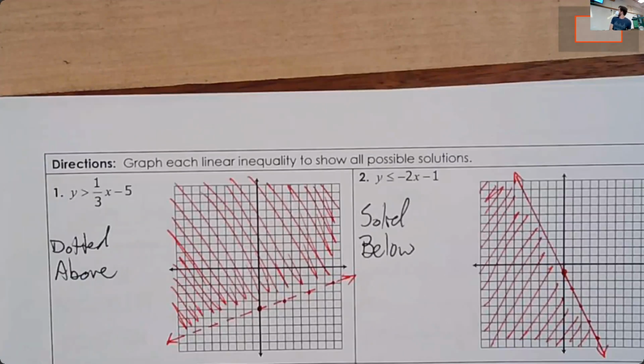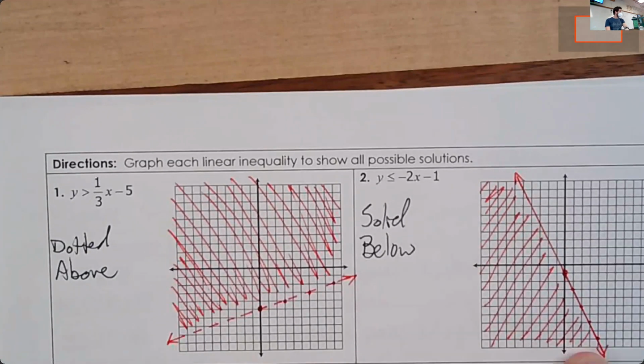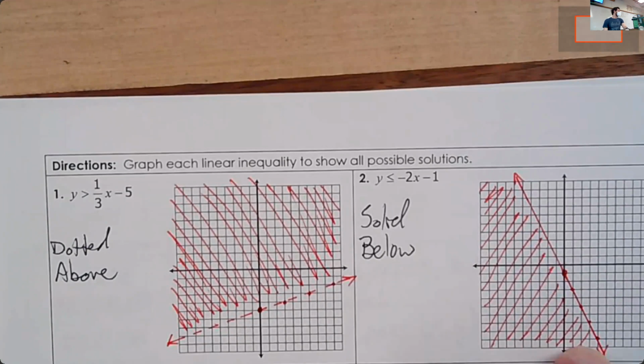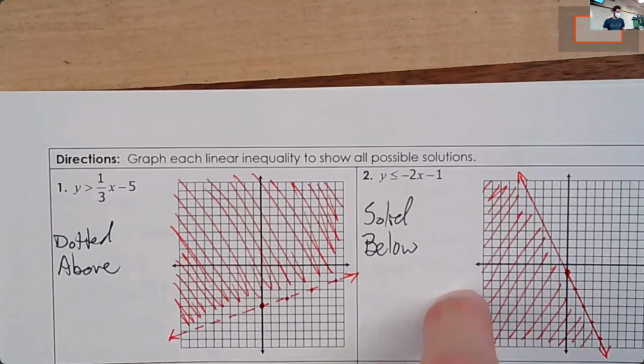So it's like saying you have to be at least 16 years old to get your driver's license. That would be a solid line because you could be 16, but you could also be older than 16. Another example would be above freezing temperature. 32 degrees is freezing. So above freezing would be anything more than 32. So 32 degrees doesn't work for above freezing. 32.1 degrees does. So yeah, just the difference between just less than or just greater than versus less than or equal to or greater than or equal to.